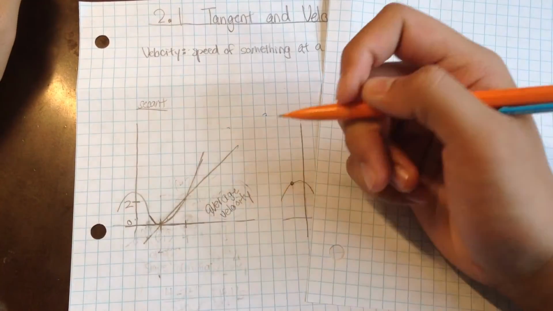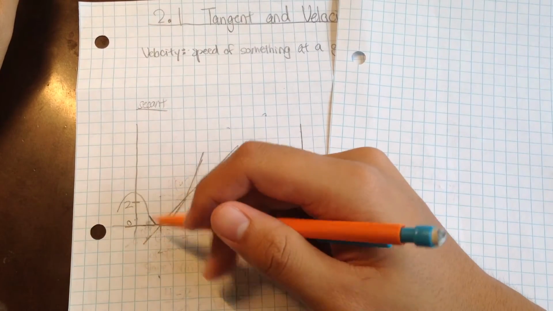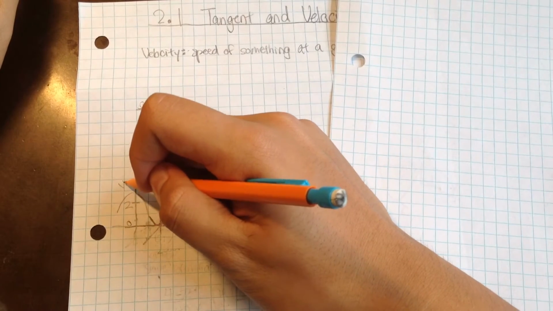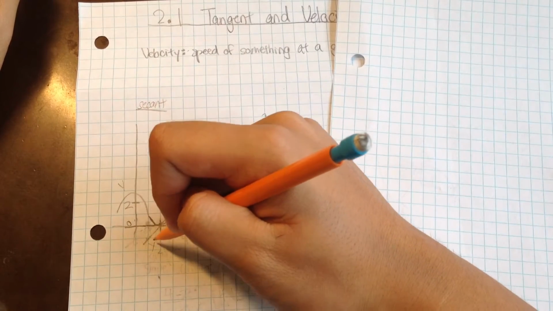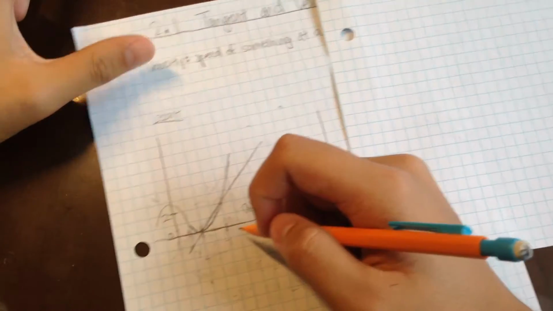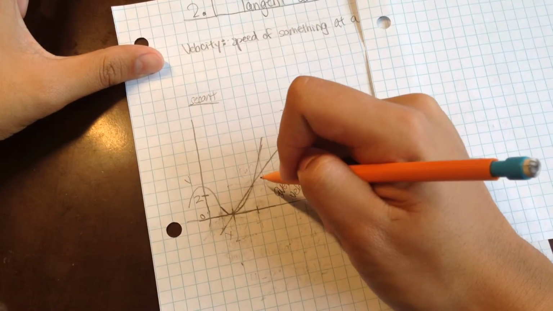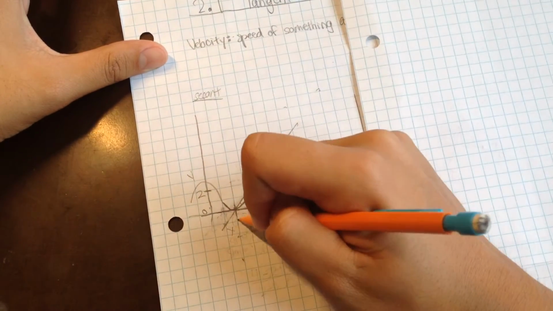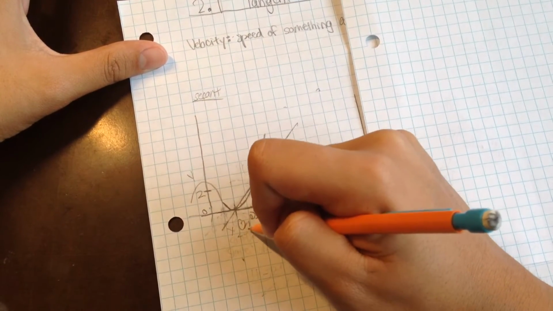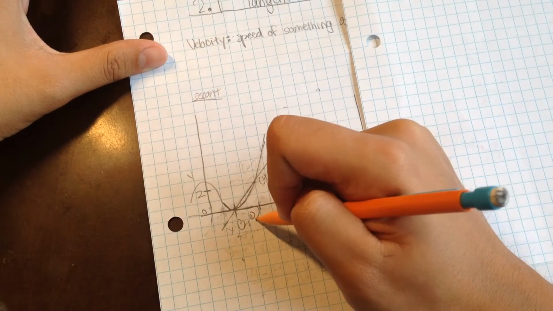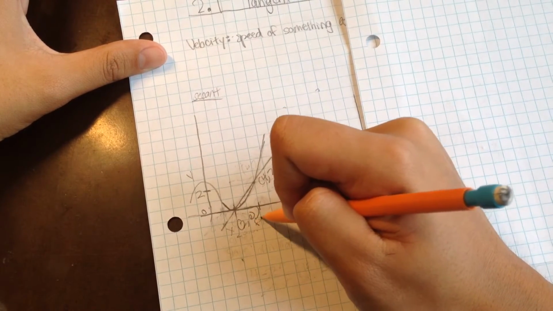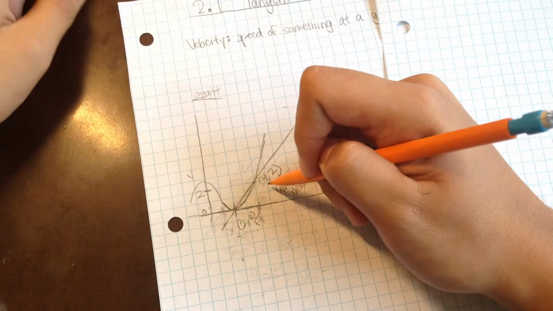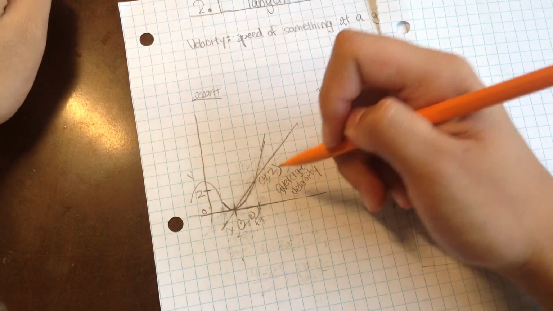So, if we were to say this is a function of an object and y is defined for height and x is the time, we have the coordinates of (4, 2) and (2, 0). That means at 2 seconds, the height of the object is at 0 feet. Let's say this is feet. And at 4 seconds, the height of the object is at 2 feet.